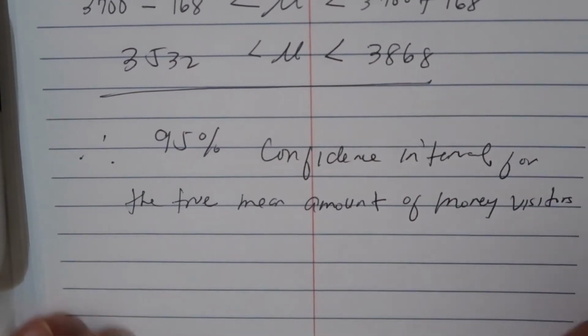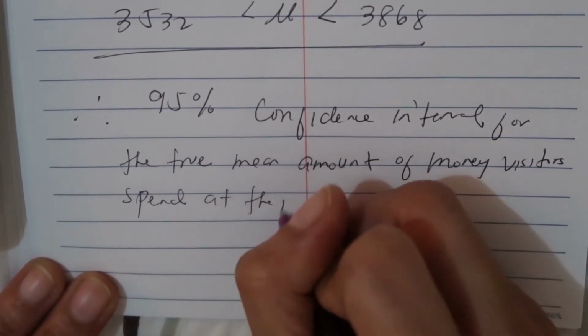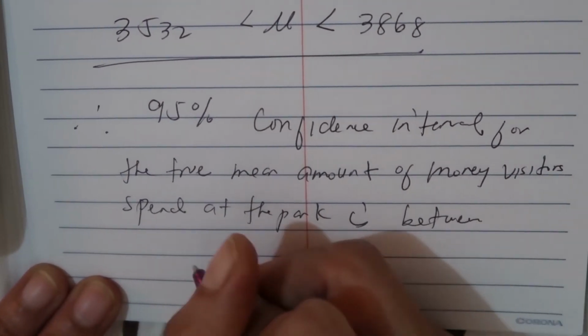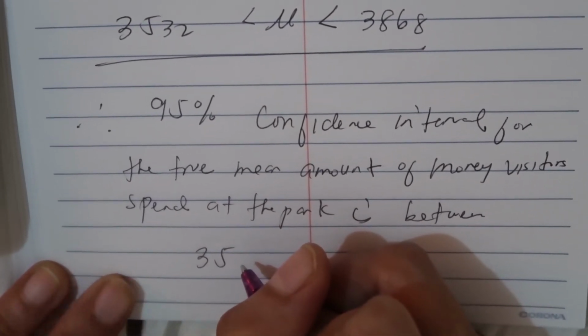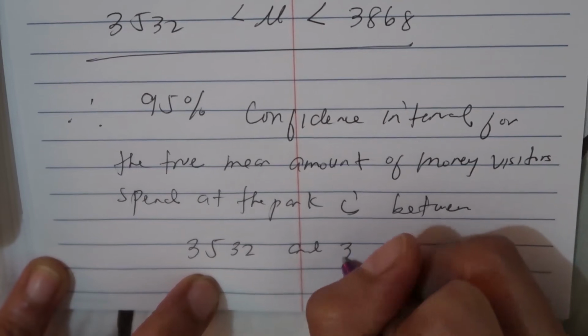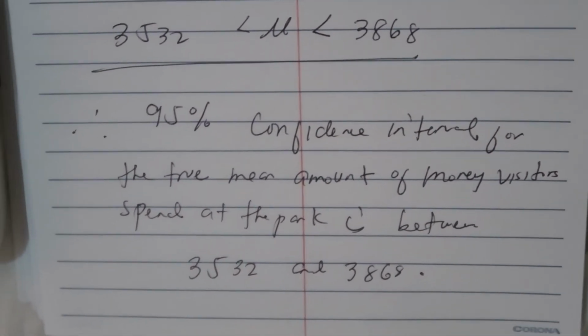Visitors spend at the park is between 3,532 and 3,868. That's it. Number 2.